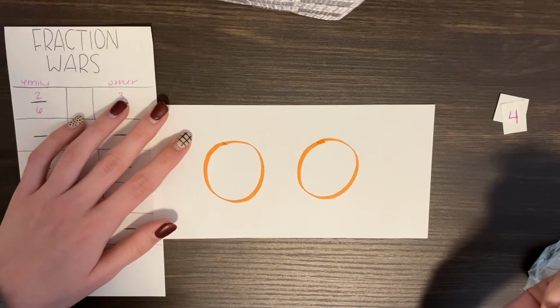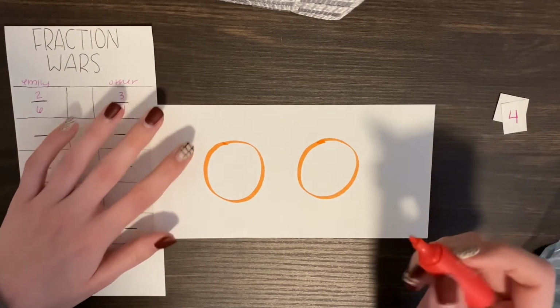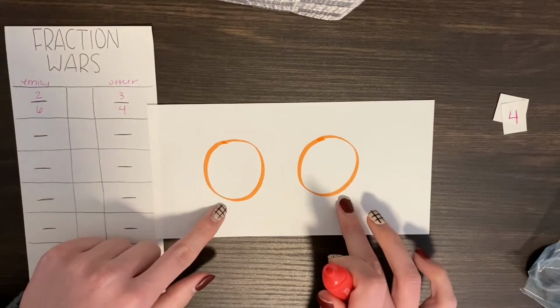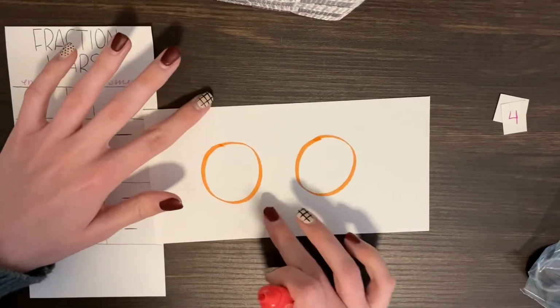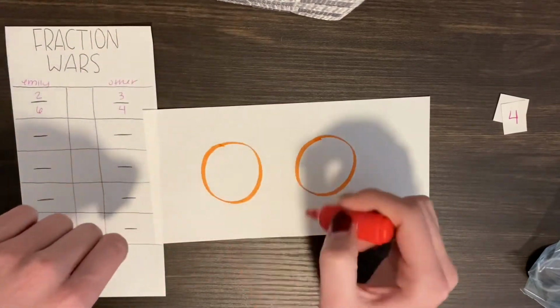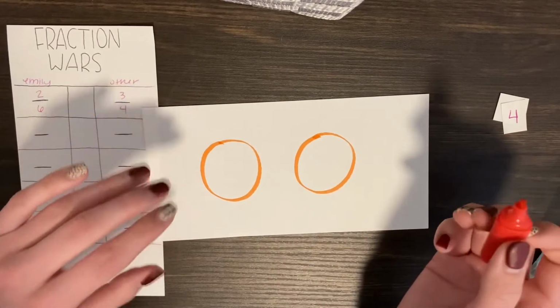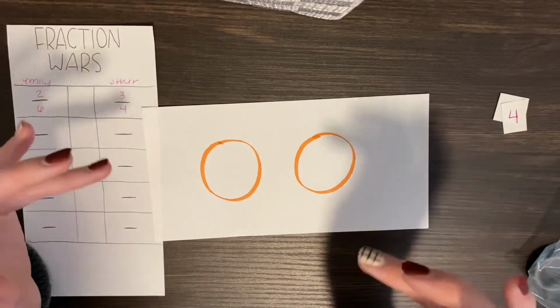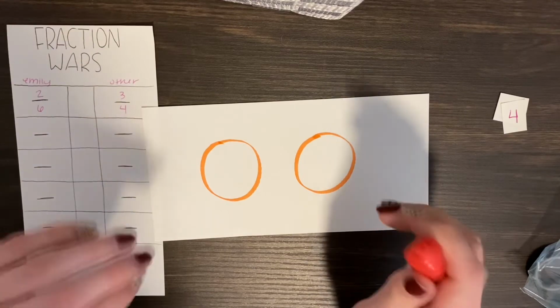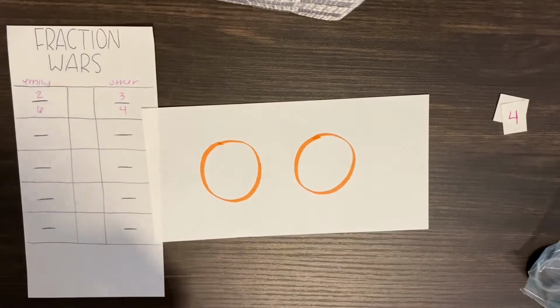And then another thing to mention to your students as well is have them make the circles the same size, because if one is way bigger and the other one's super small and they're trying to divide them up and see which one's bigger, it might be harder for them to visualize it. So just try to make them the same size.